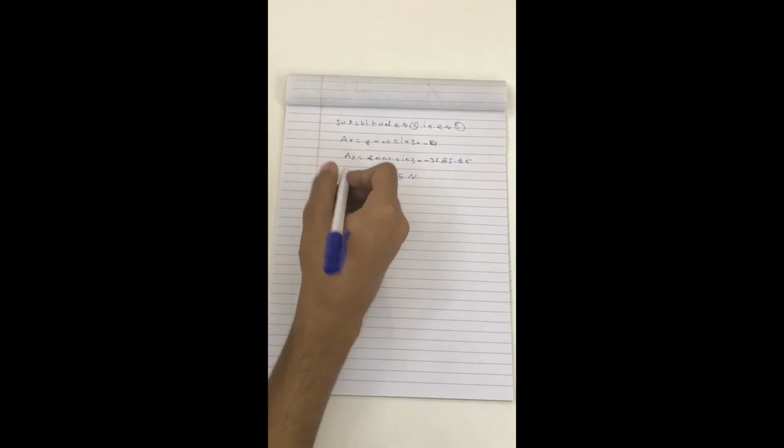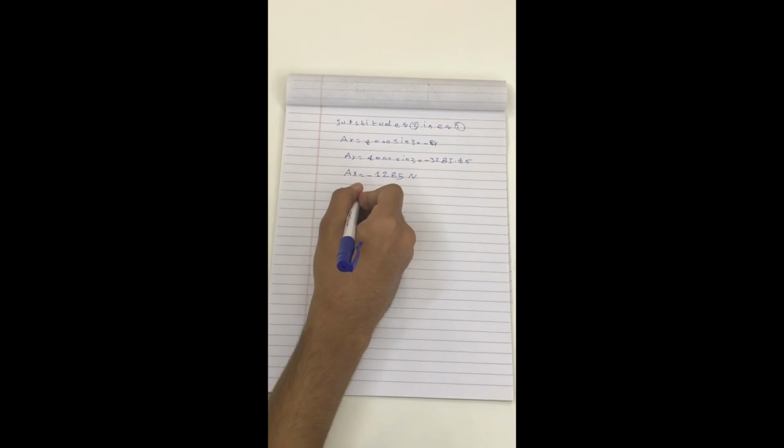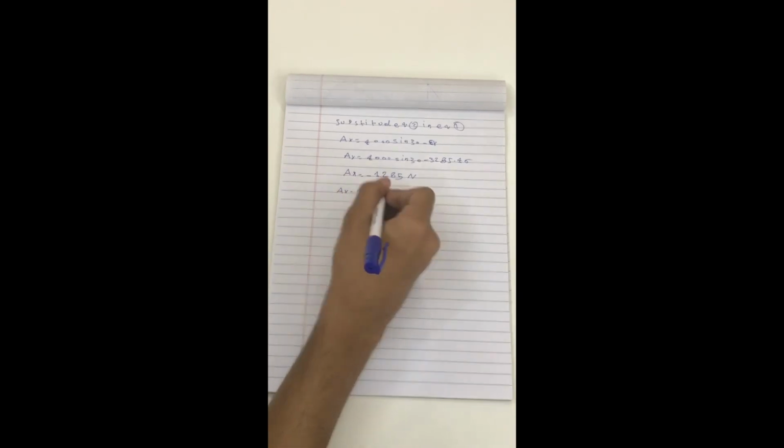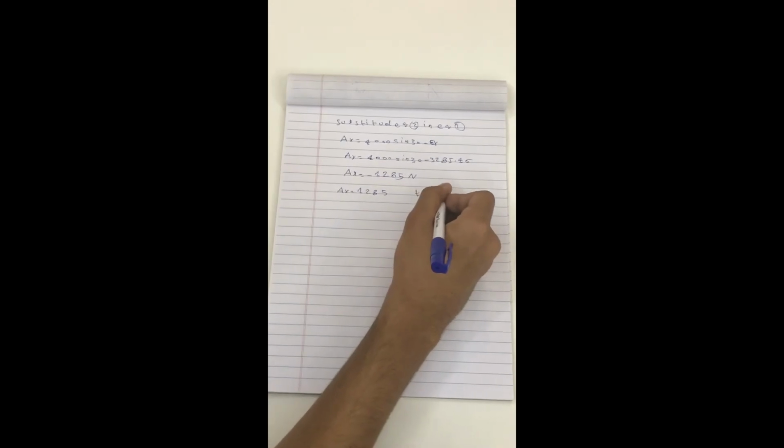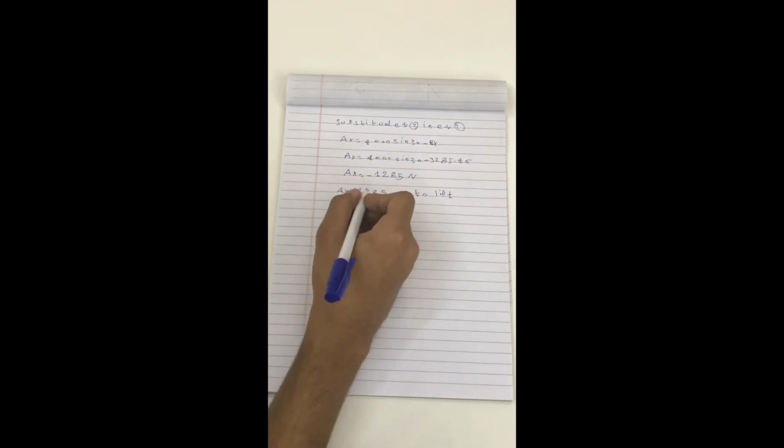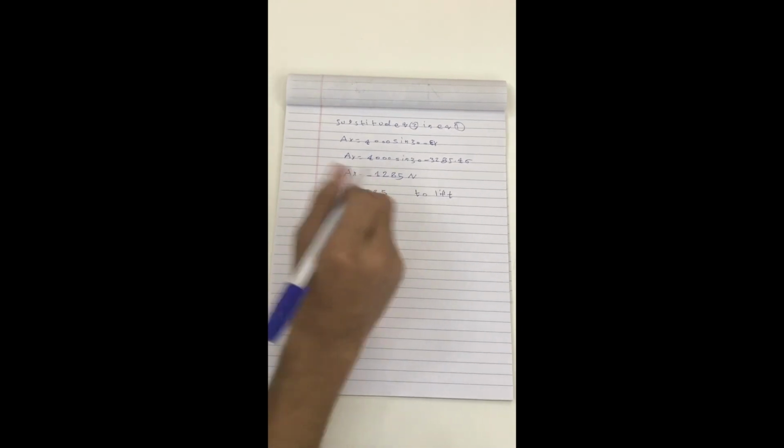So now we have AX equal to 1085 to the left.